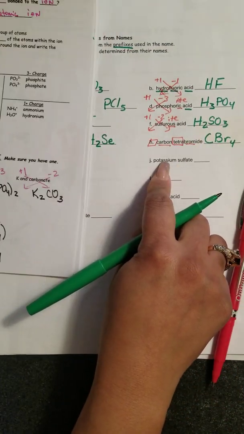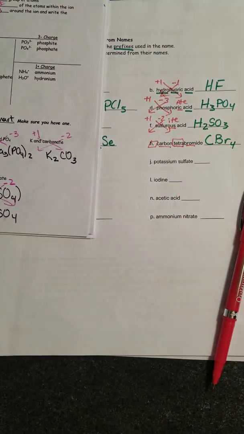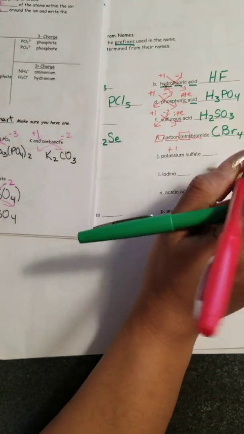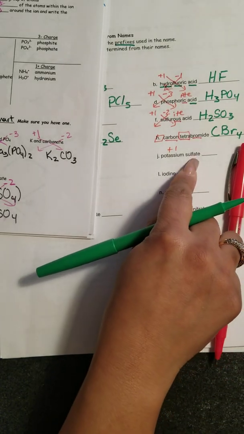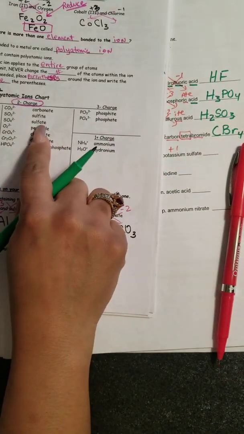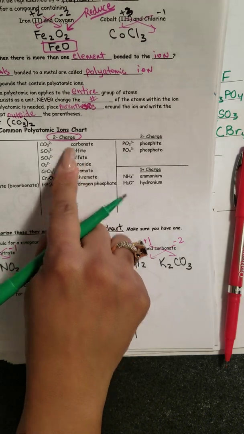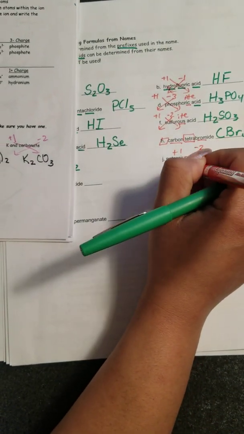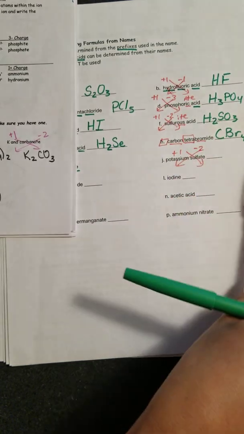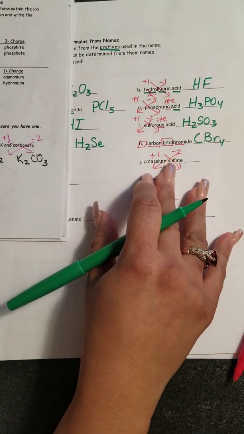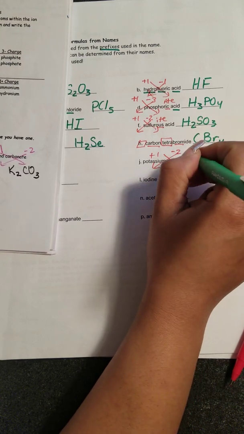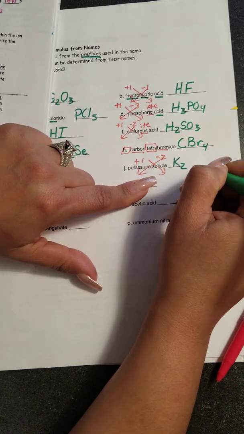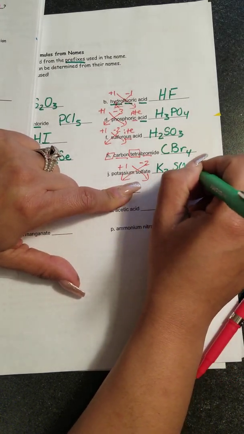Potassium is on the periodic table. When we look at potassium, it is a +1 charge, right? Sulfate is over here. Sulfate is a -2 charge. It's an ionic bonding. That's the reason why we need those oxidation numbers. And so we're going to crisscross them. Potassium is K2. The 1, we do not use parentheses. We're going to put an SO4.